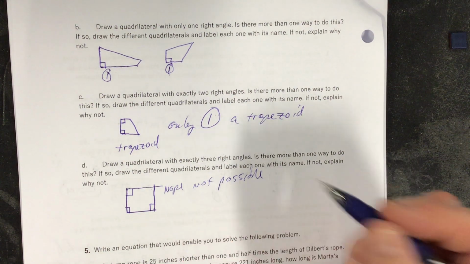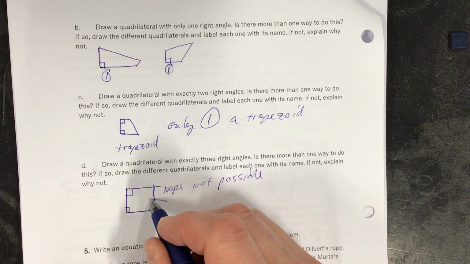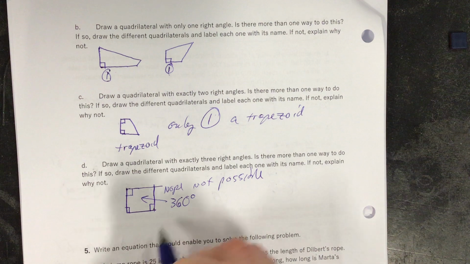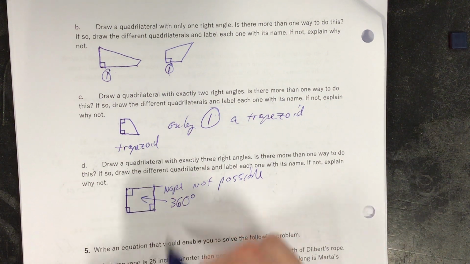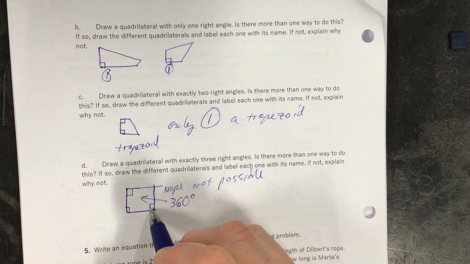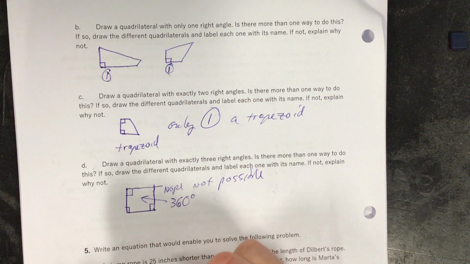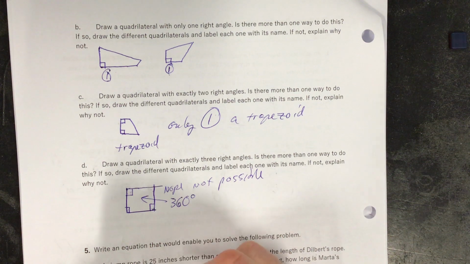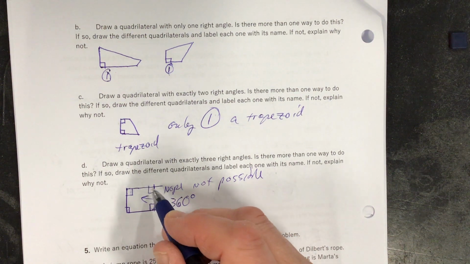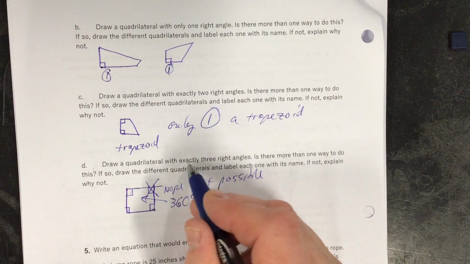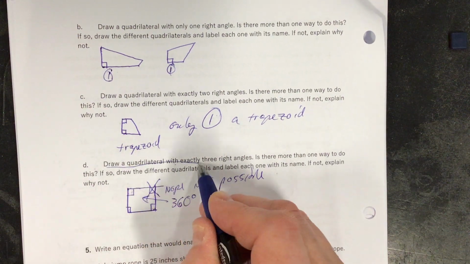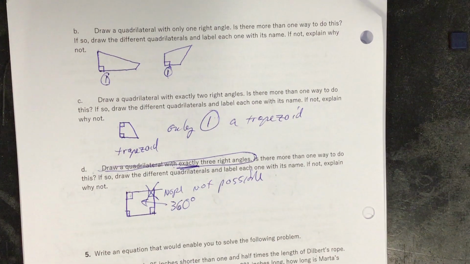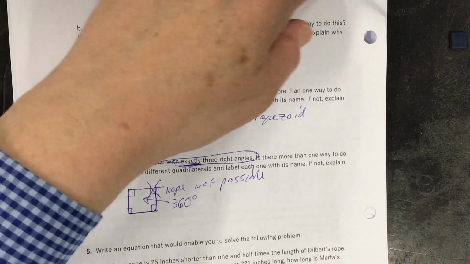Okay? Not possible. Well, we know, although we didn't study this, that it's 360 degrees on all the interior angles of a quadrilateral. So they have to all add up to 360. If you have a 90 and a 90 and 90, that's 270. The last one has to add up to 90. So that is a right angle. So sorry, you can't draw a quadrilateral with exactly 3 right angles. Not possible. Okay, let's go to number 5.